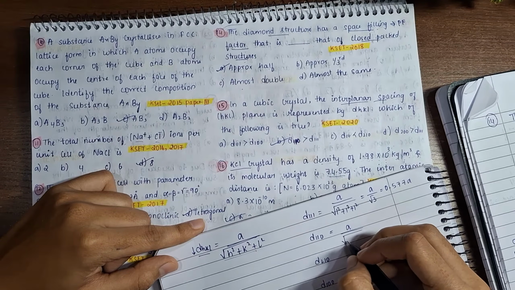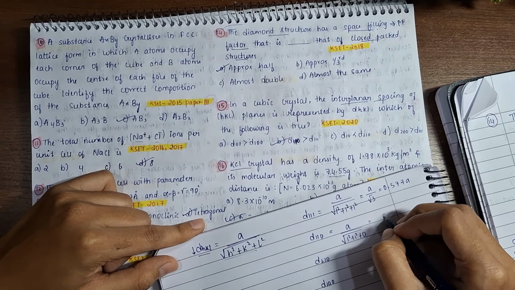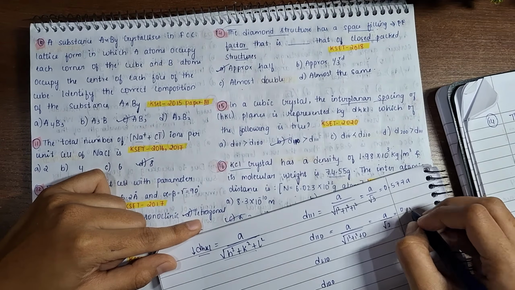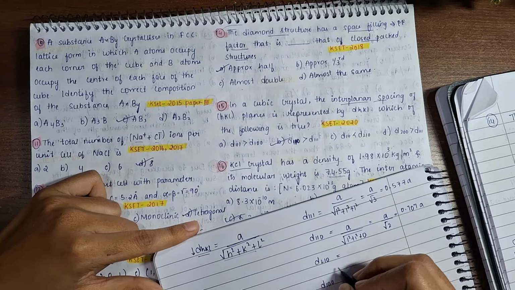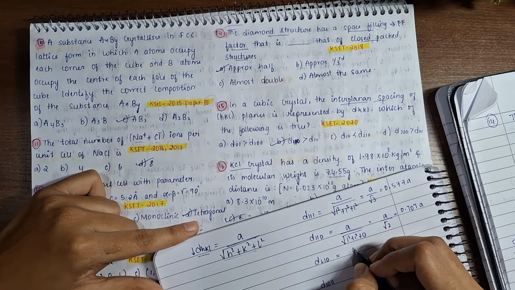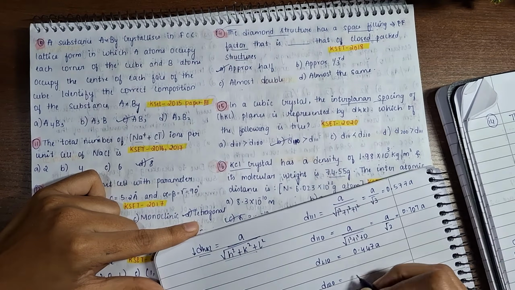For D100, A divided by root of 1 square plus 1 square plus 0, which equals A by root 2, which comes up to 0.707A. For D210, it comes up to around 0.447A, and for D100, it is A.